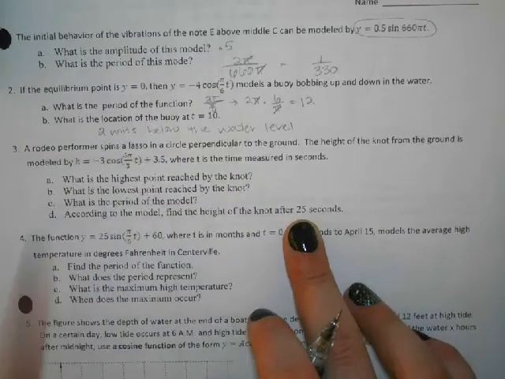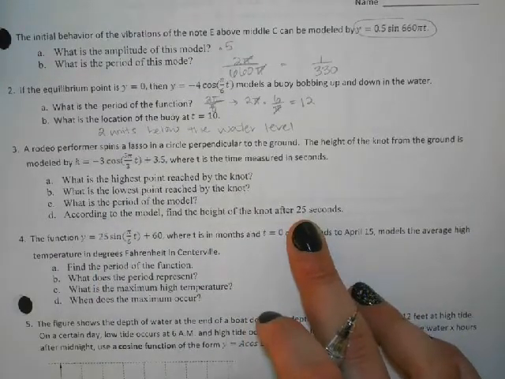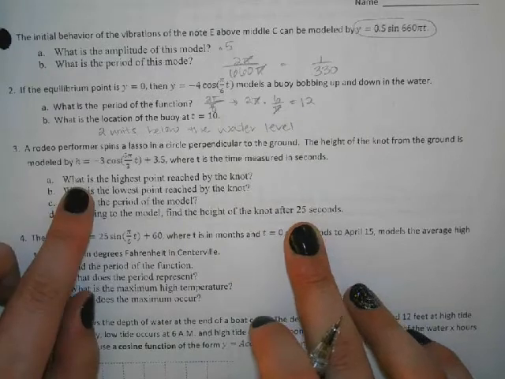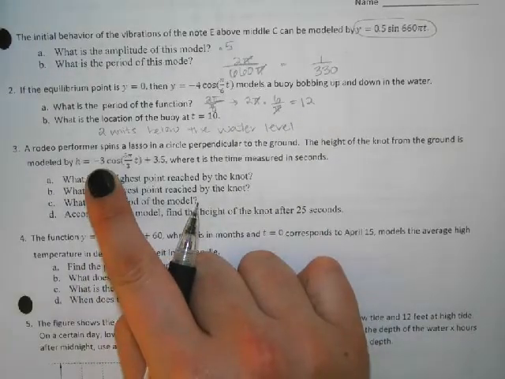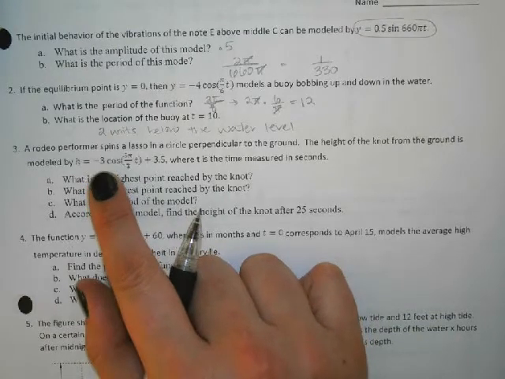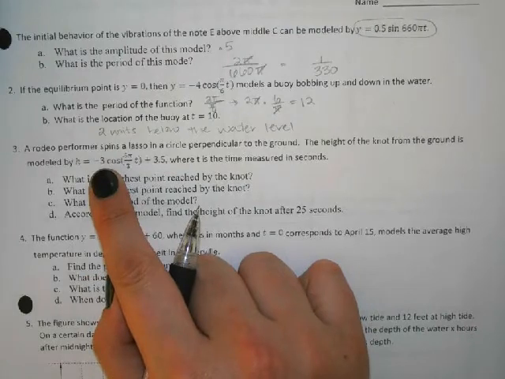For number 3, we're going to talk through all the stuff that we know about this function. Are we listening? For this function, we have a rodeo, and the performer is spinning a lasso in a circle that's perpendicular to the ground. You can picture that, right? You've seen when they have the lasso and they're making a circle out of it.